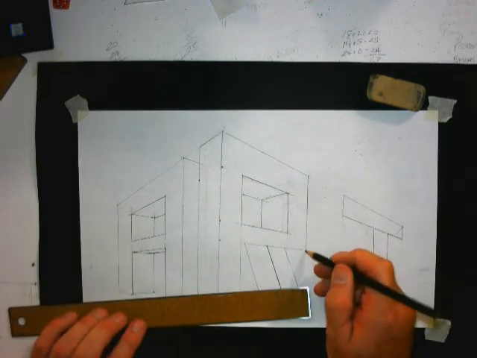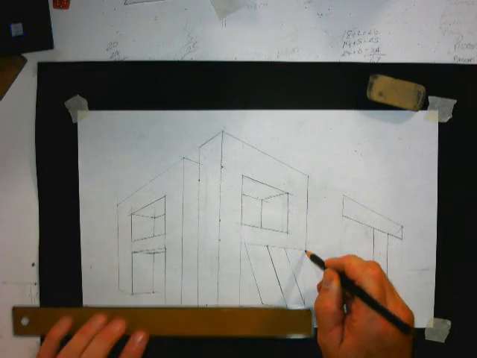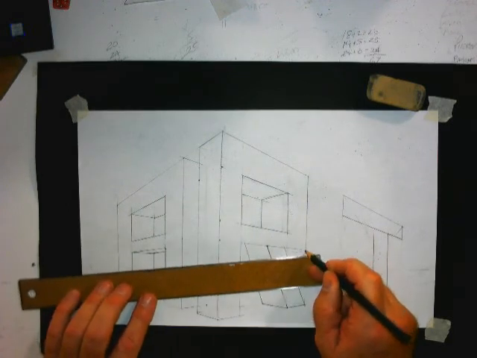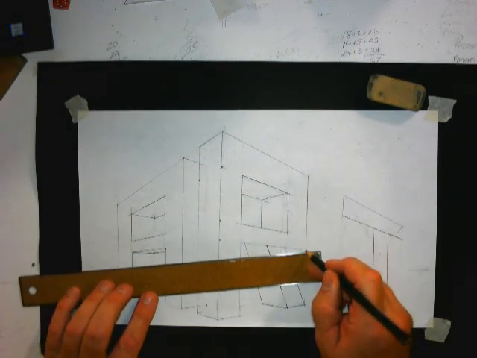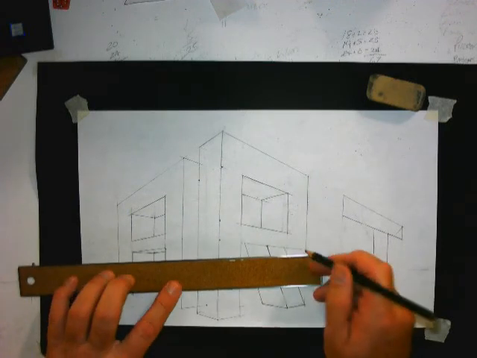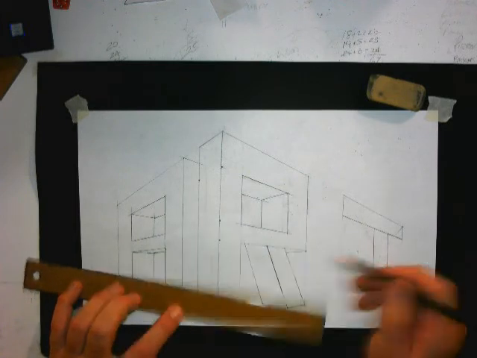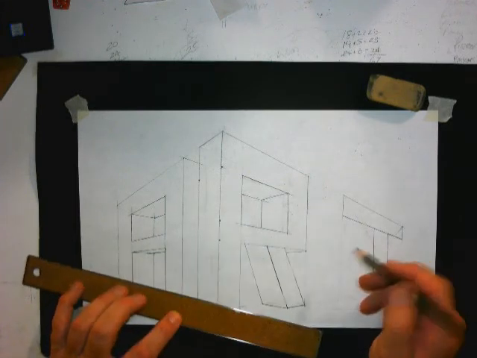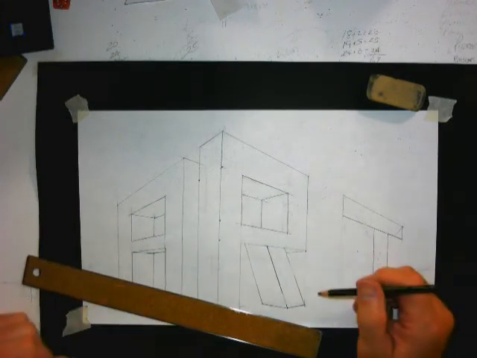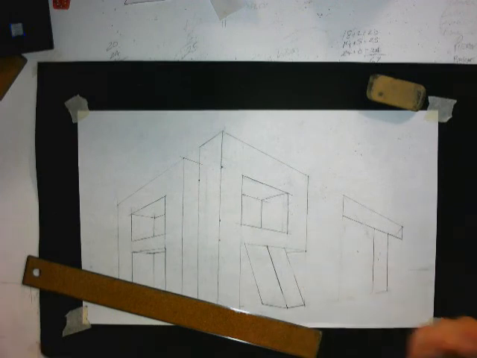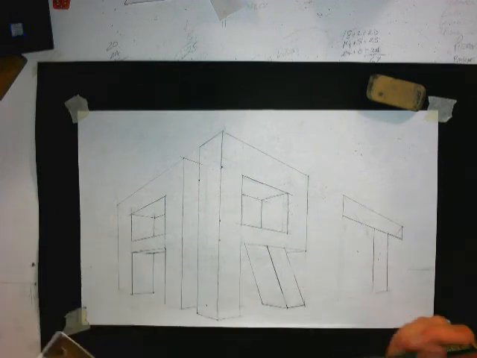R is almost done. We got to get this part because it's above the horizon line. So from this corner, I'm going to go back to B, until I run into the letter. All right, and that's where I stop. So now that is officially the letter R.